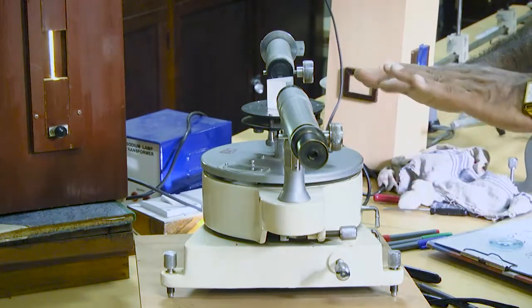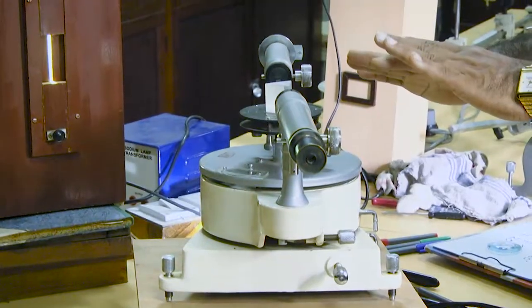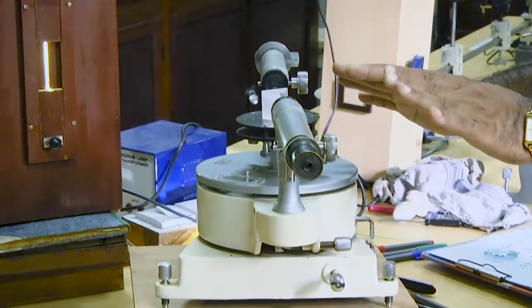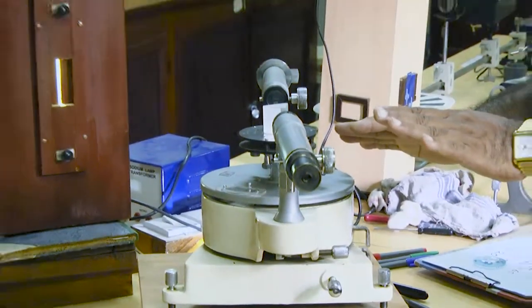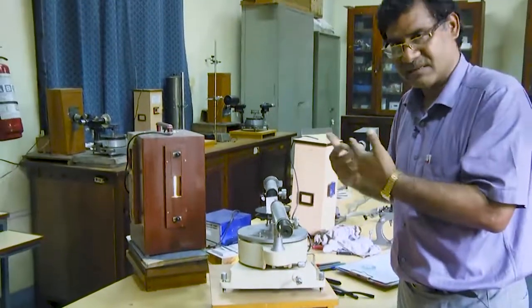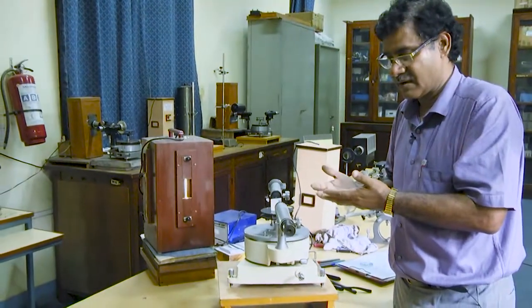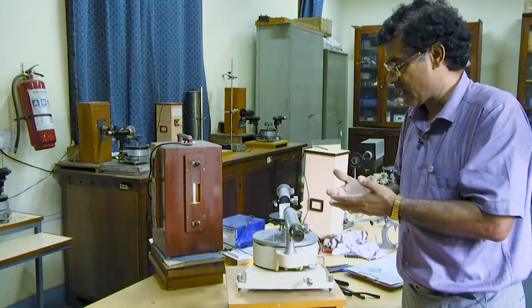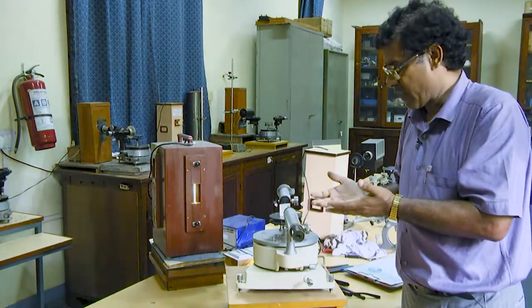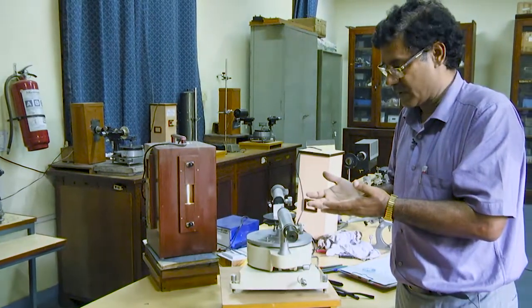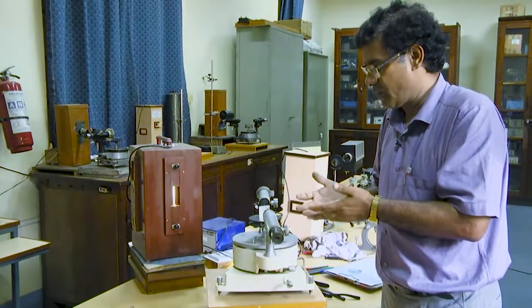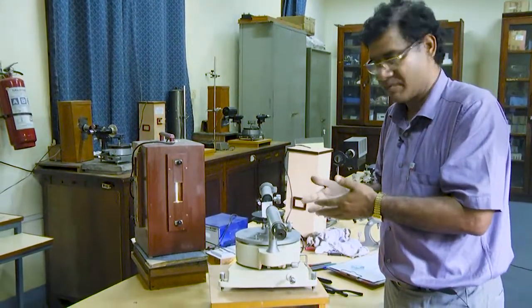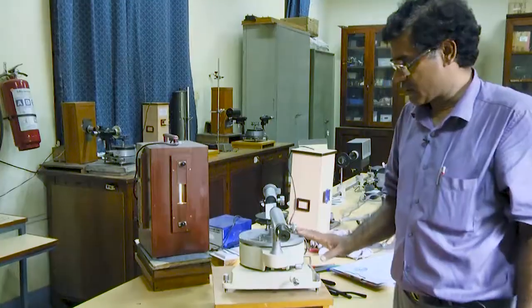So that's about the prism spectrometer. Next we will discuss how to get the parallel rays for the experiment, and we will demonstrate some experiments using the prism. So let me stop here. Thank you.